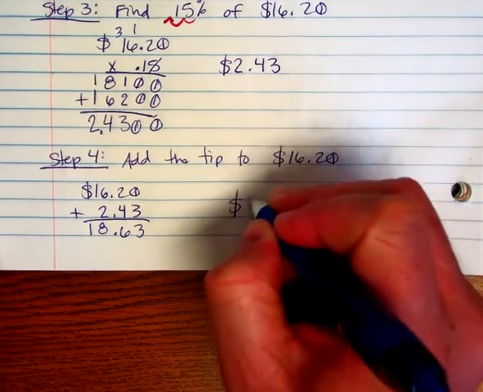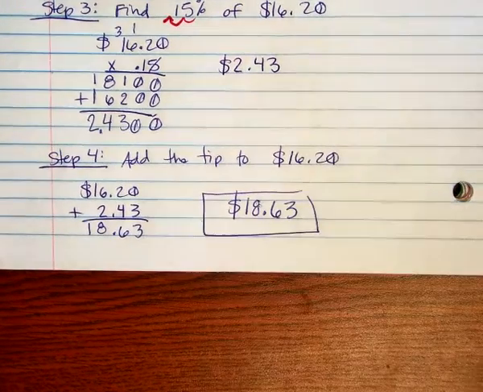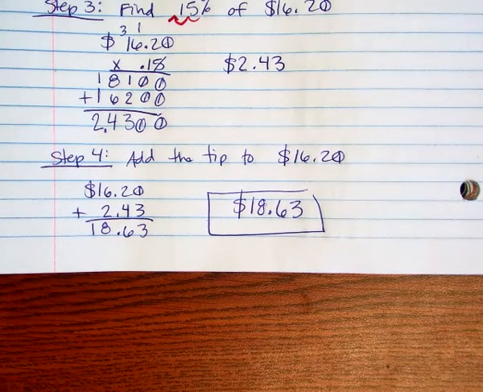So 0 and 3, 2 and 4, 6 and 2, bring down the 1. Our final cost here was $18.63. That means if you tried to go to a restaurant and you tried to get something for $15 on the menu, or added up to $15 on the menu, it wouldn't actually cost you $15. It would actually cost you $18.63.